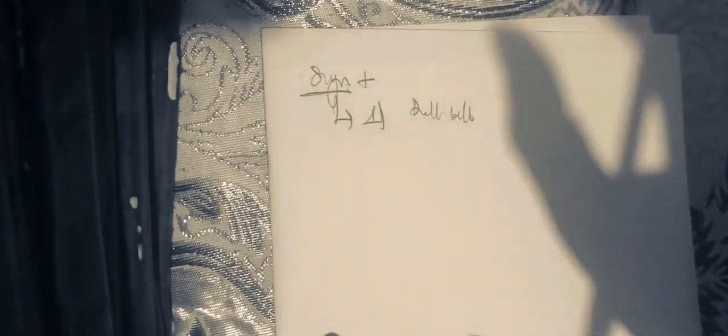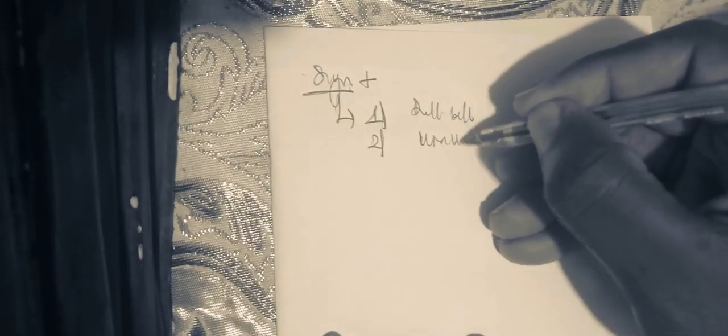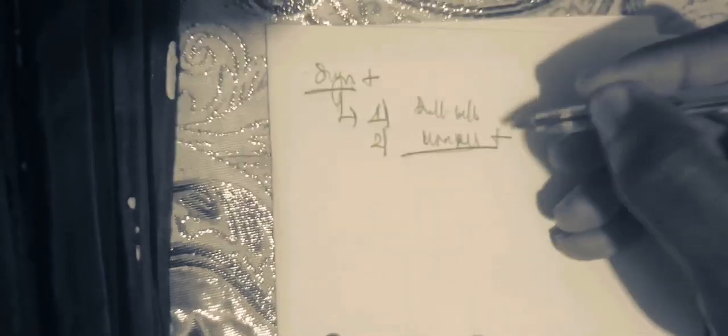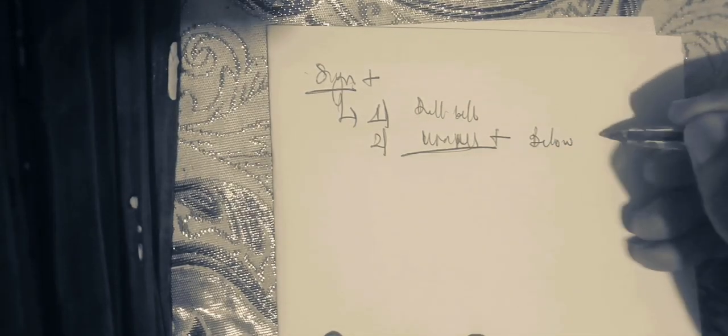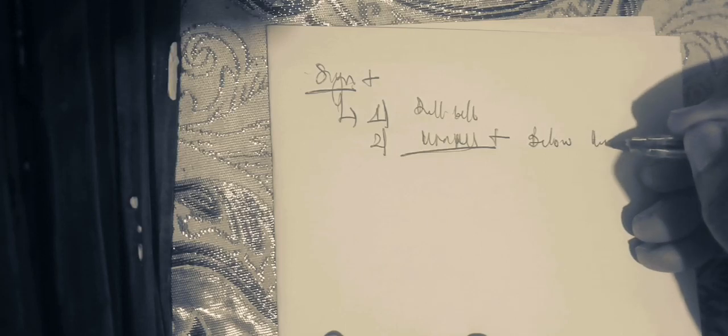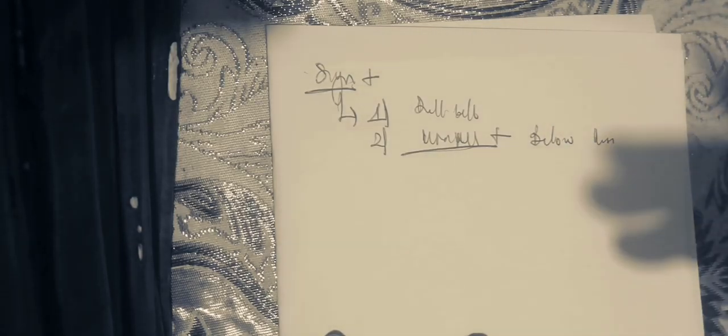The signs of acute cord compression are divided into three. The first is a compression of the cord, which is shown by the doorbell sign. Is it clear? The second is the upper motor neuron syndrome. Upper motor neuron syndrome is below the lesion. Is it clear? At the level which is below the lesion, you have upper motor neuron syndrome.